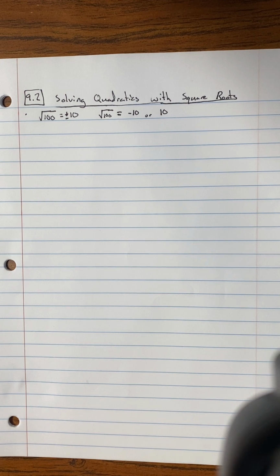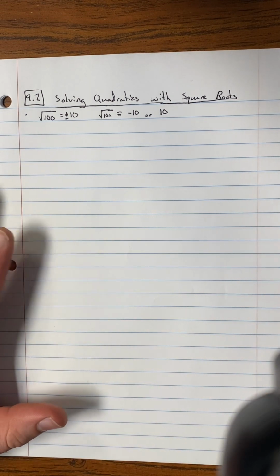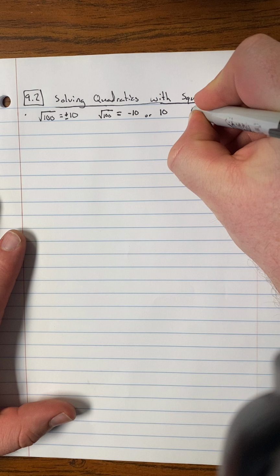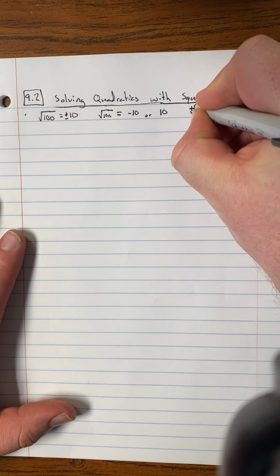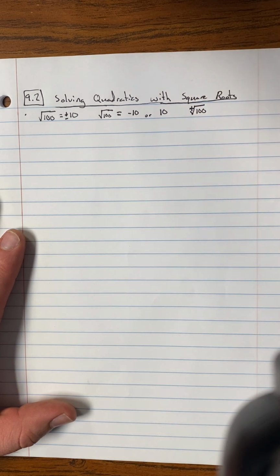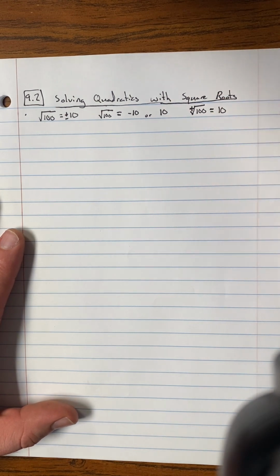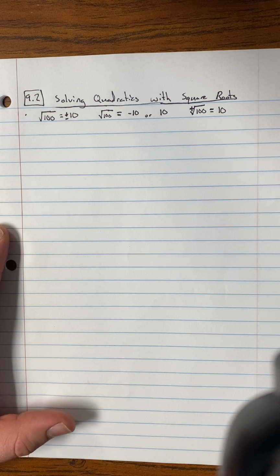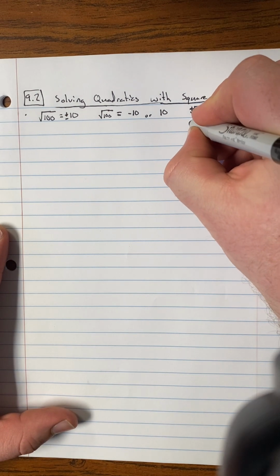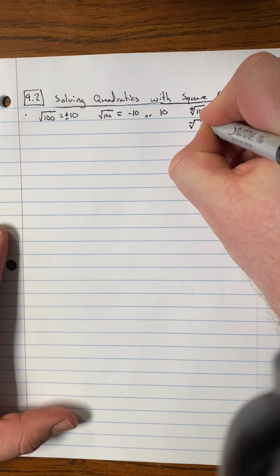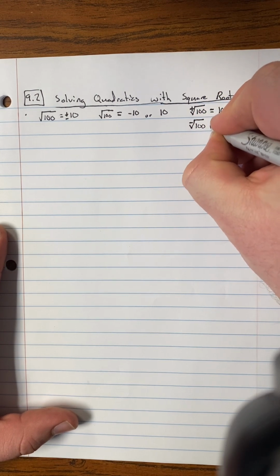The only time that you won't do it this way is if the problem specifically asks for a positive or a negative answer. So for example, if you see something like, what's the positive answer to the square root of 100? You would write positive 10. And the same thing if you see something like, what's the negative answer to the square root of 100?